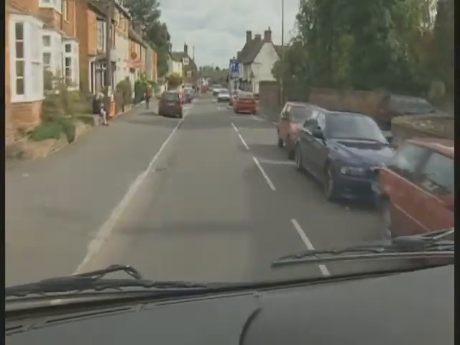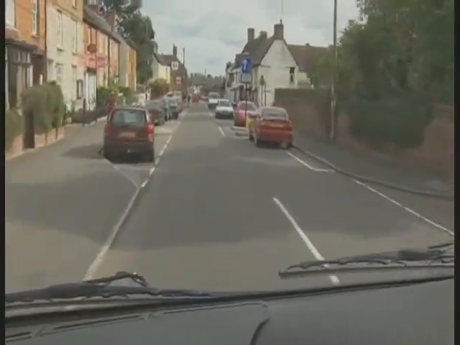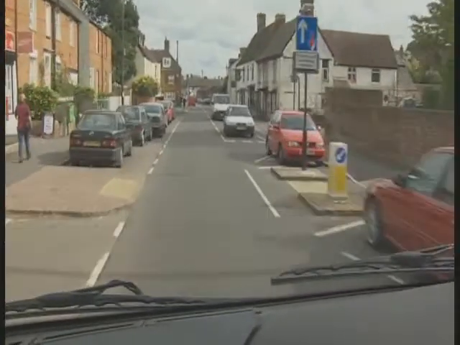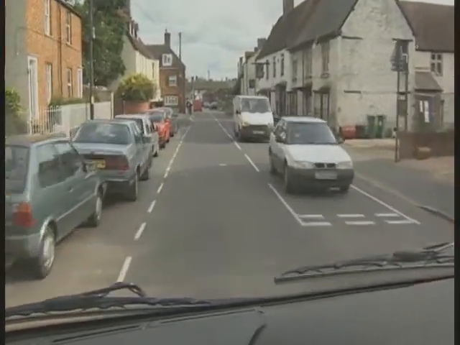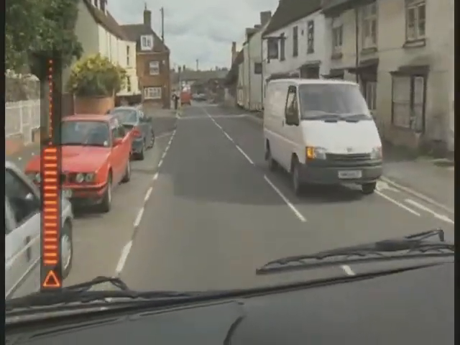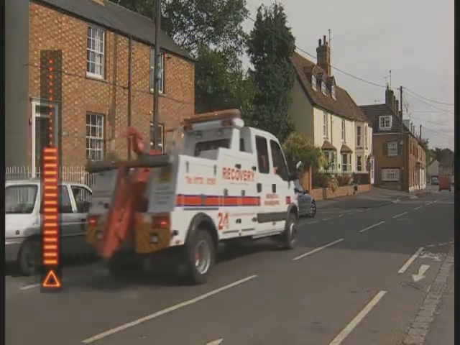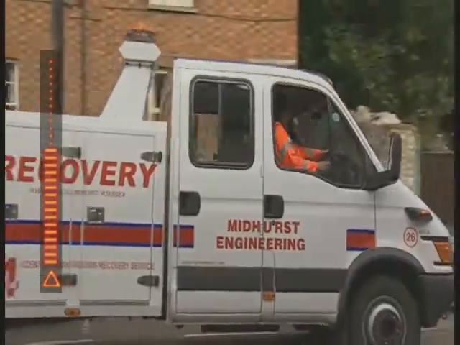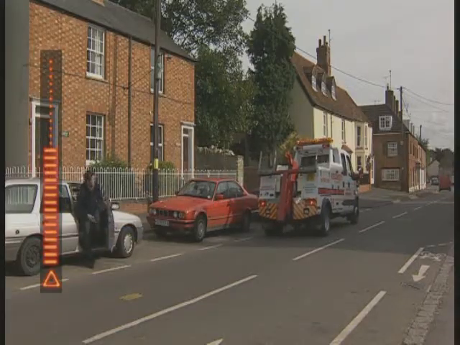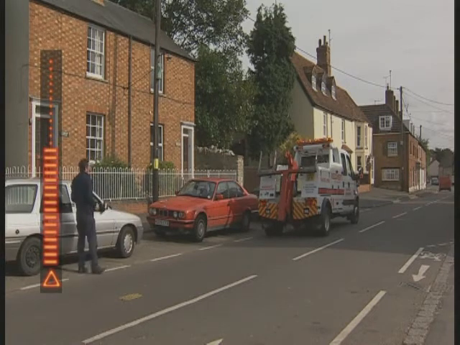The traffic's really slow here, so not much risk for me or any other motorist. There's the casualty, but the trouble is it's the clutch, so I definitely need to recover it. I have to park close to it to do the job, but it's okay to park alongside because the traffic can still get past me.